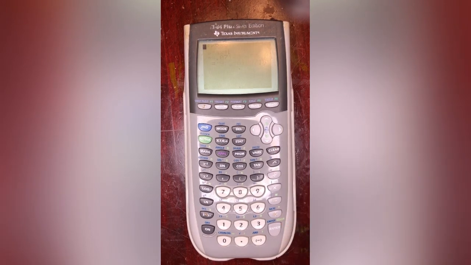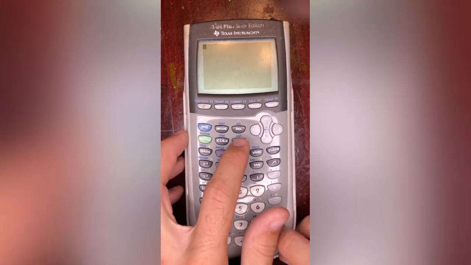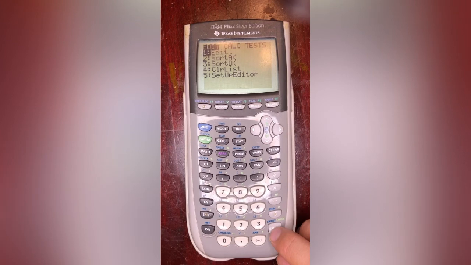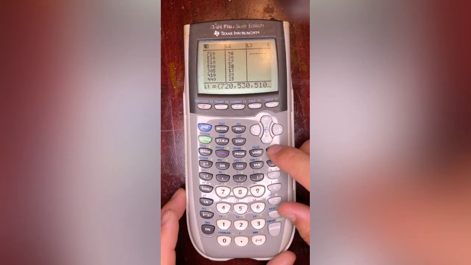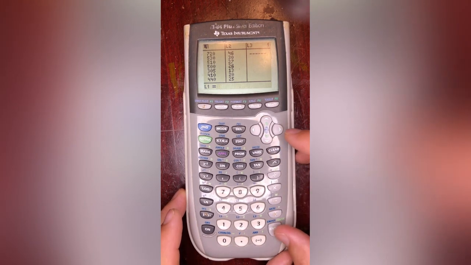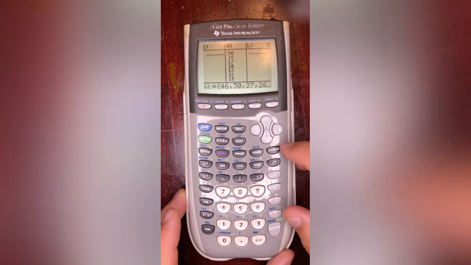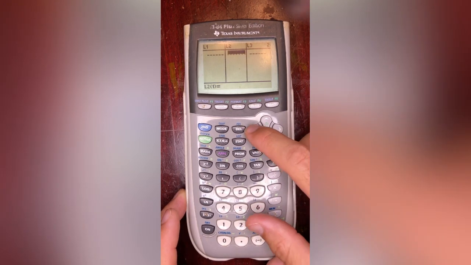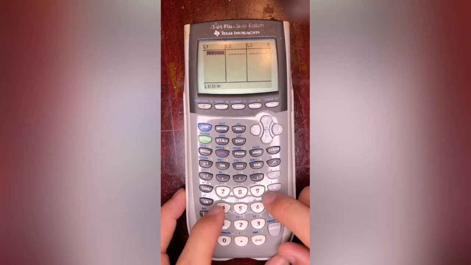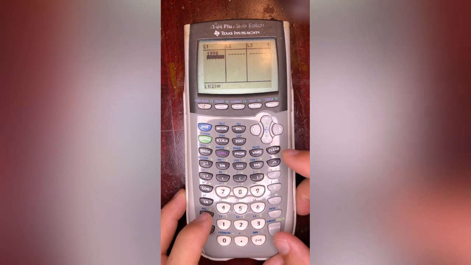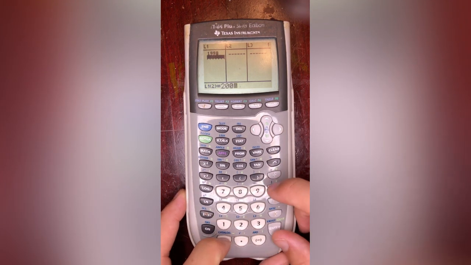I'm just going to clear everything out again and go to Stat. We're going to move on to number 5 here. I'm going to enter my stats in here. I'm going to speed through this one because we've gone through the same procedure now for the third time. So I'm going to clear out my L1 and clear out my L2. If you don't know what I'm doing, then please go back to the previous examples. Okay, 1998, and then we have 2000.